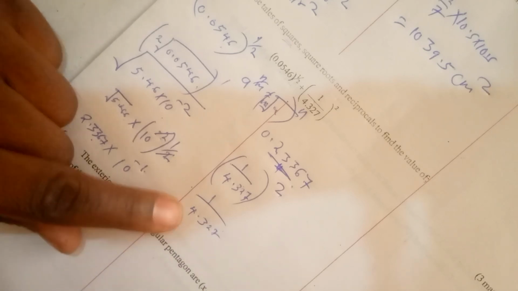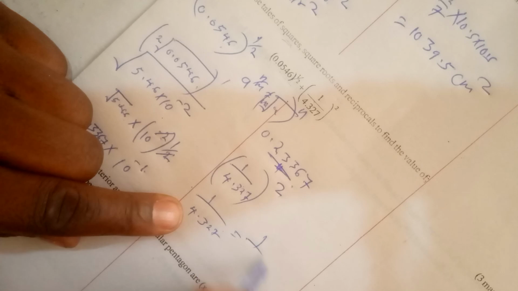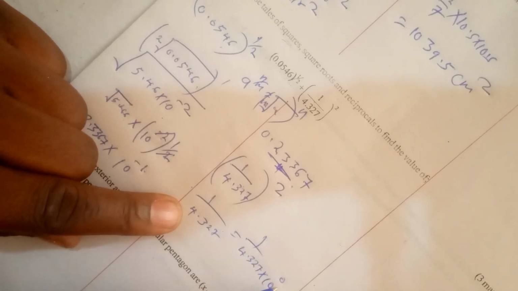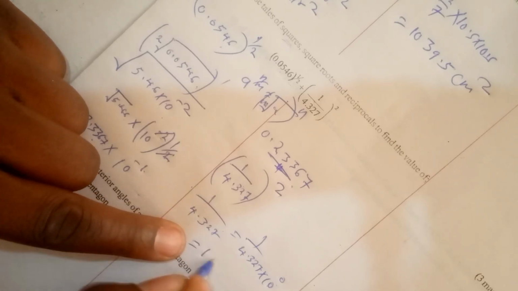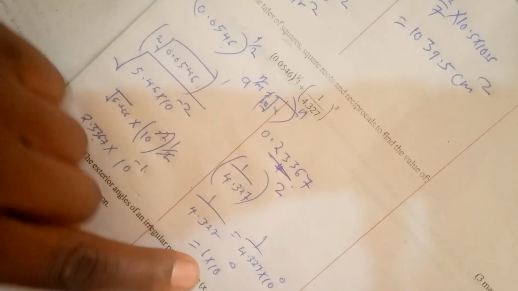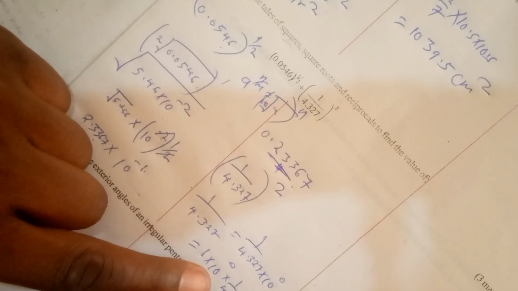When we write this in standard form it will be 1 over 4.327. The procedure for finding the reciprocal of a number is to always write in standard form. It will be 1 over 4.327 times 10 raised to 0. The next step is to carry this 10 up there, so it will be 1 times 10 raised to 0, then you drag times 1 over 4.327.